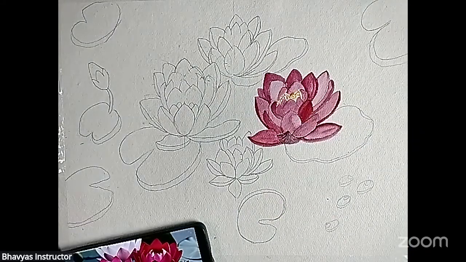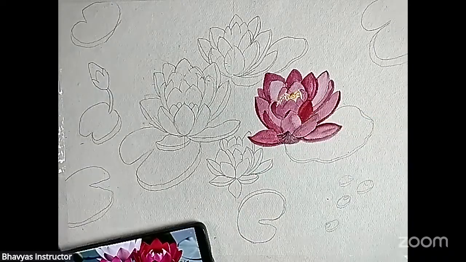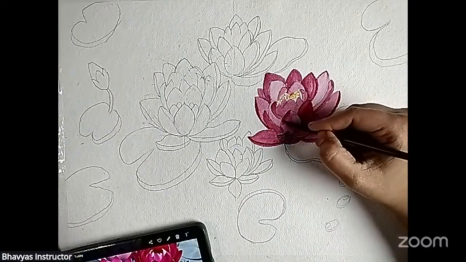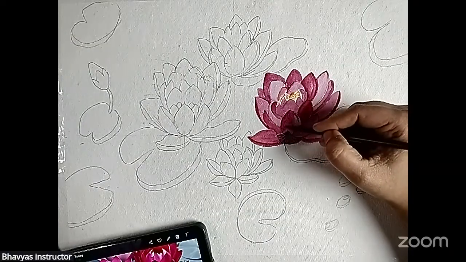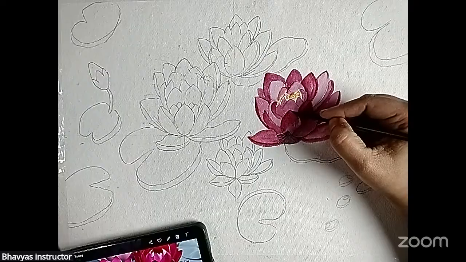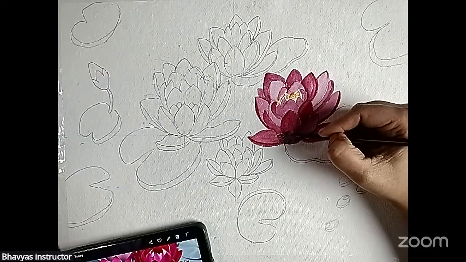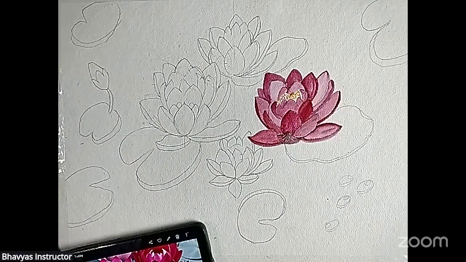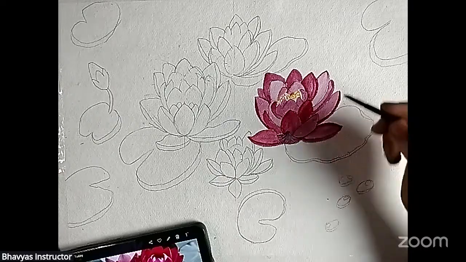Now just add one more layer over here. First layer is completed. Add the second layer, like this, with the same color. Don't use red now, use complete pink.